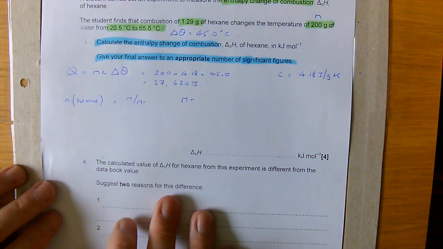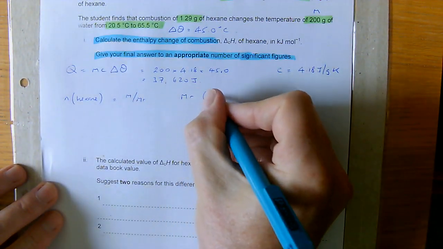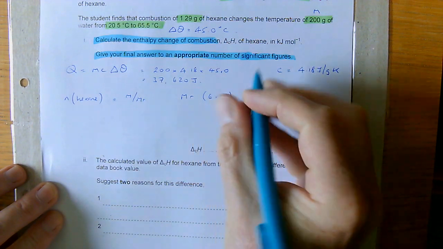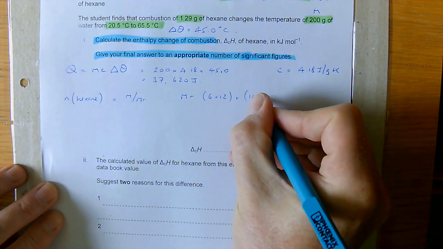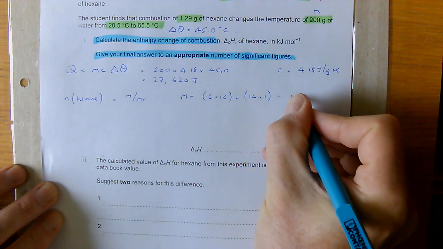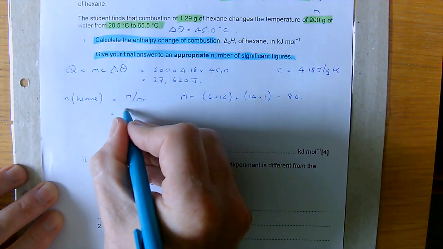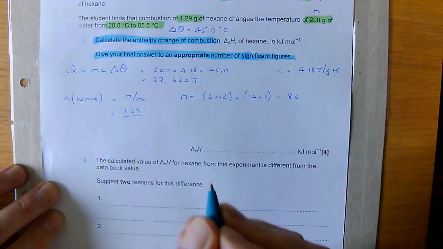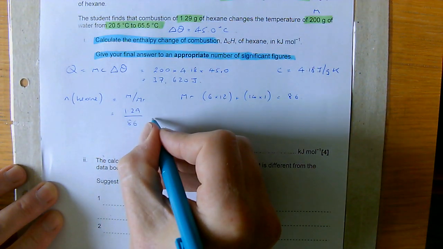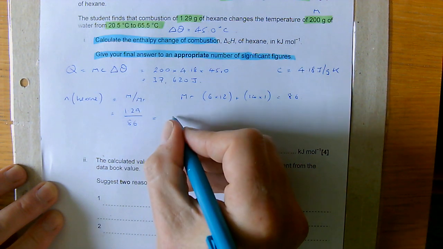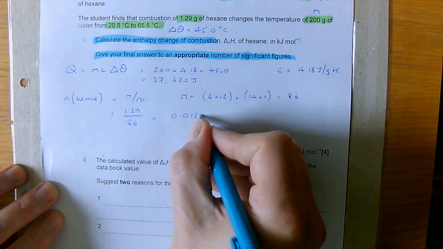C6H14. So my Mr is 6 carbons, 6 times 12, plus 14 hydrogens, 14 times 1, and that is equal to 86. So my moles of hexane is my mass, 1.29, divided by the Mr, which is 86, and that is equal to 0.0150.